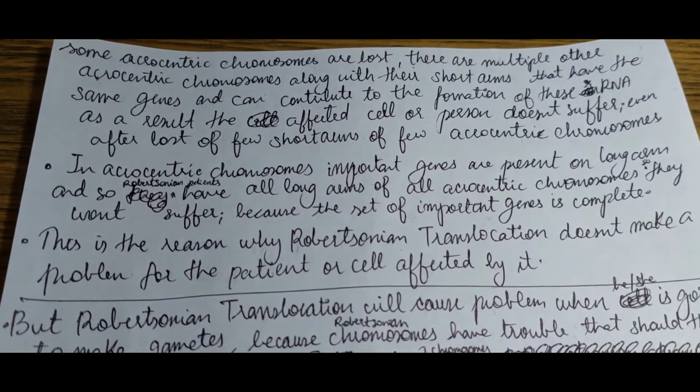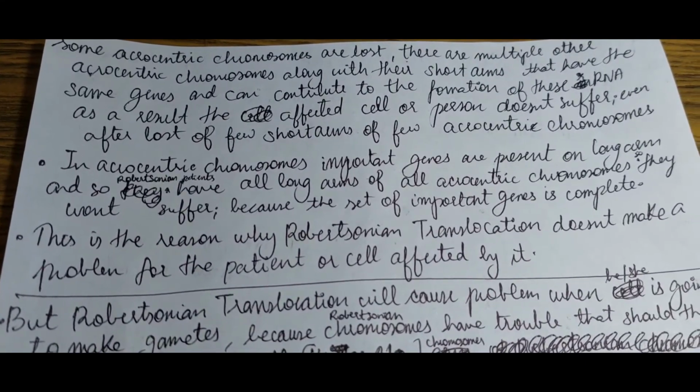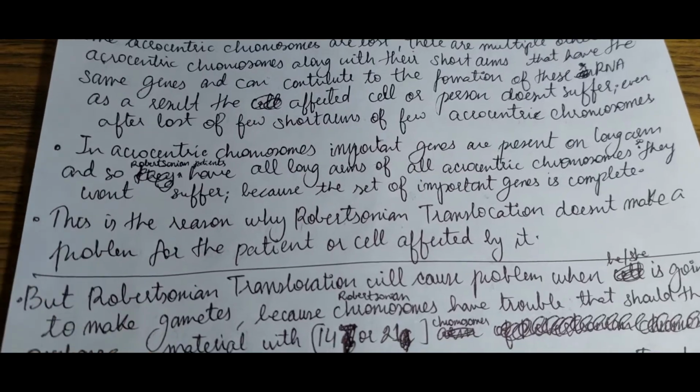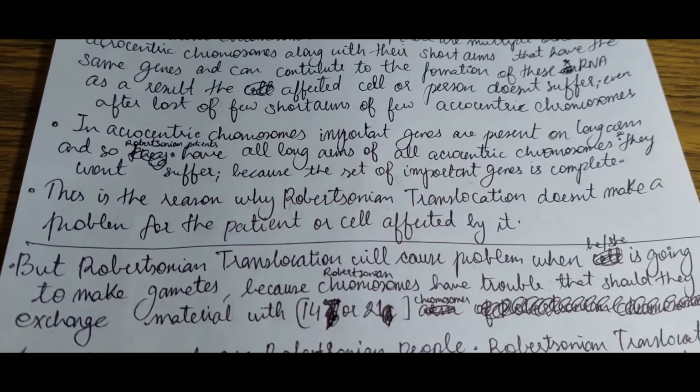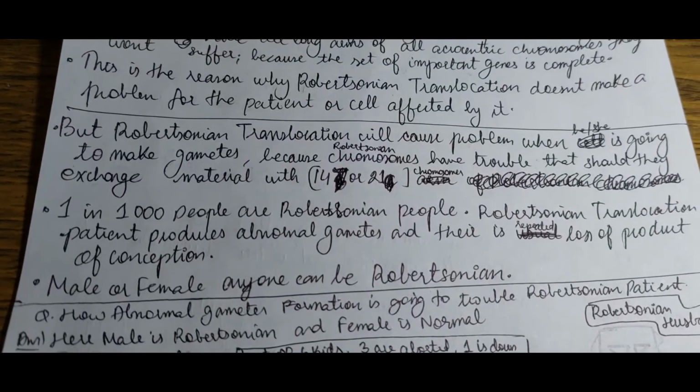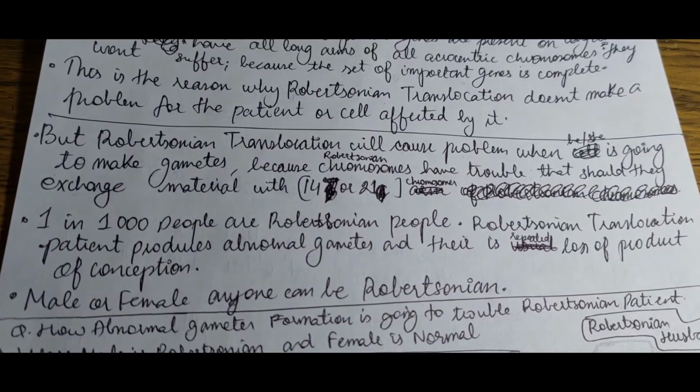The only thing they lost is the short arms of some acrocentric chromosomes which result in the formation of Robertsonian translocation. This is the reason why Robertsonian translocation doesn't make a problem for the patient or the cell affected by it. Okay, now to understand, 1 in 1000 people are Robertsonian people.